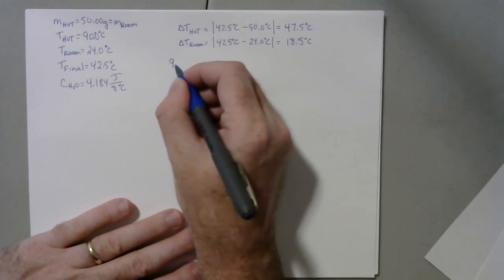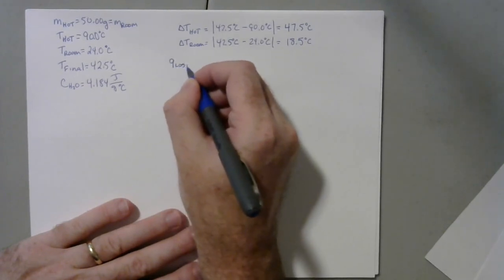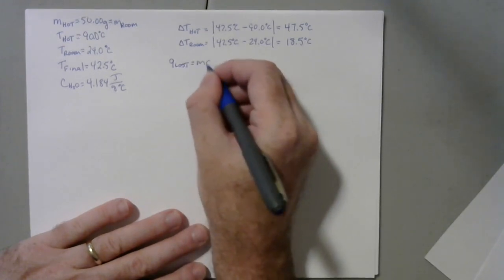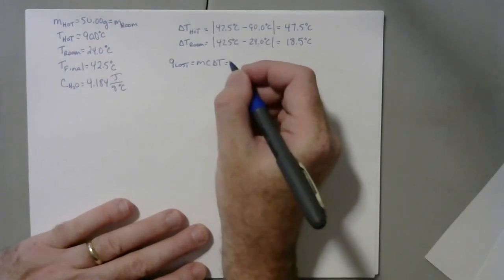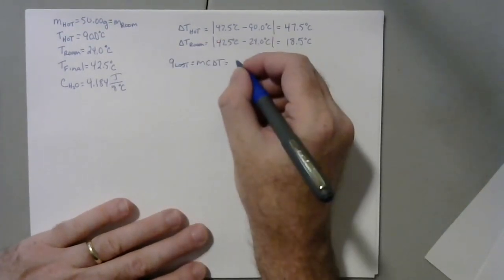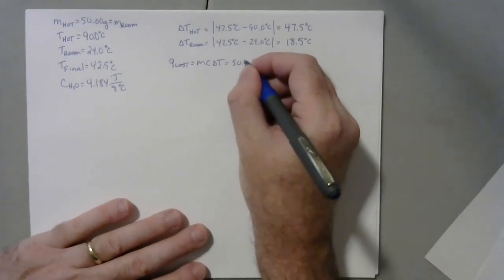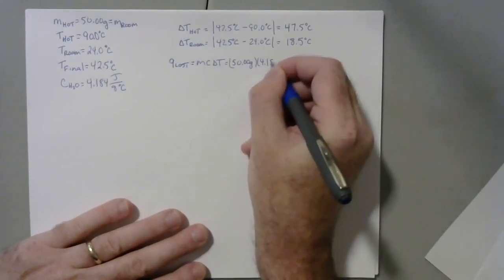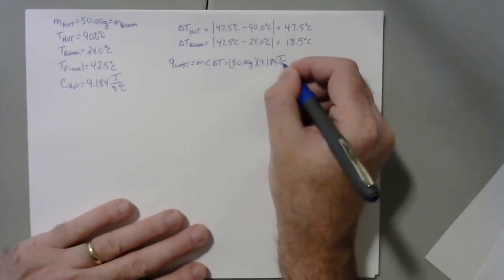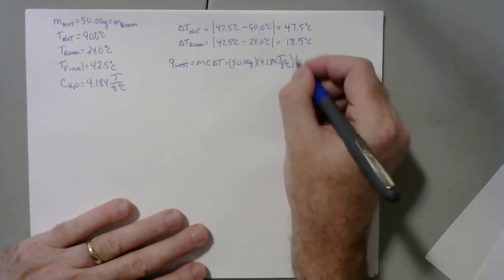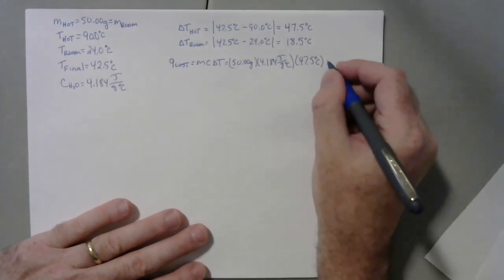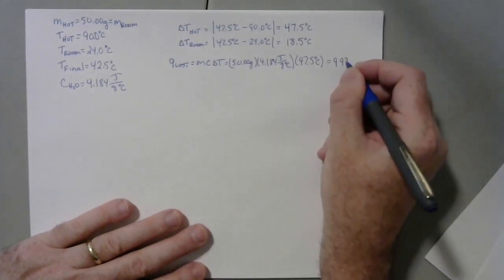So we're going to say the heat lost by the hot water is still going to be mC delta T. So we got 50 grams, 4.184 joules per gram degrees Celsius, and then 47.5 degrees Celsius. That's going to equal 9,937 joules.